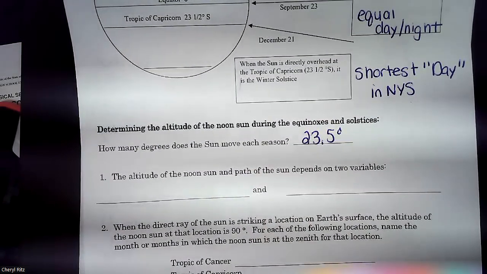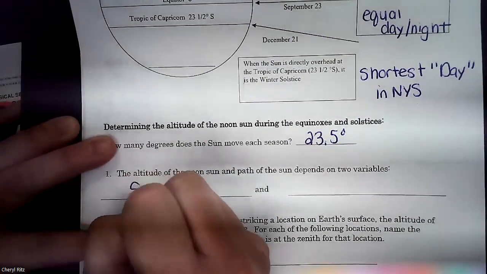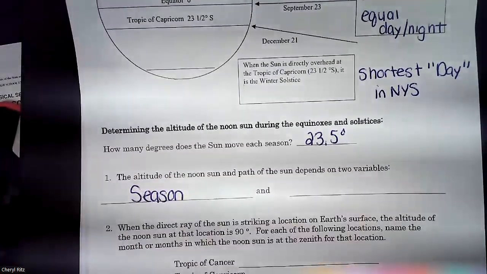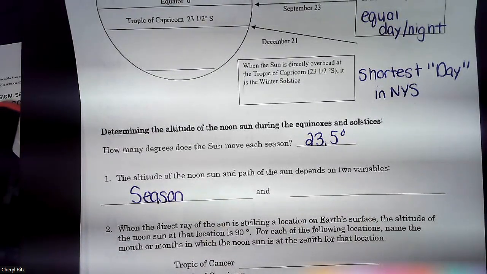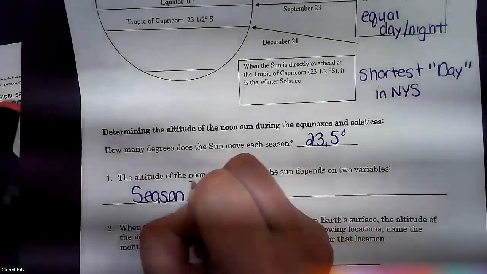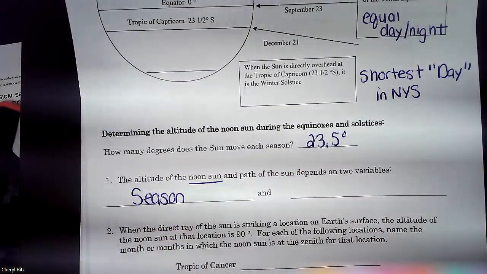How about the next one? The altitude of the noontime sun at its path depends on two different variables. What determines the altitude of the sun? The season, absolutely, so good. I'm glad you picked up on that. The time and day would go into the season category. This specifies the noontime sun, so they already took time out of it, it's noon for all of them.